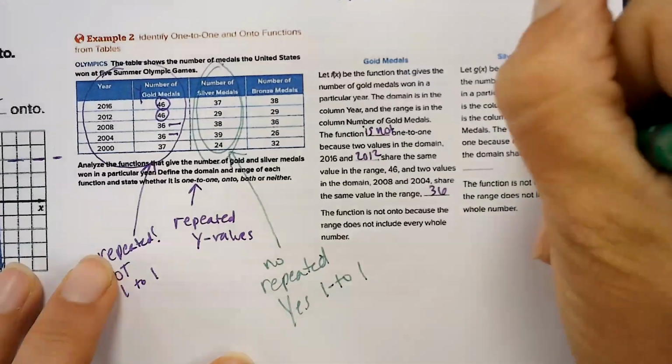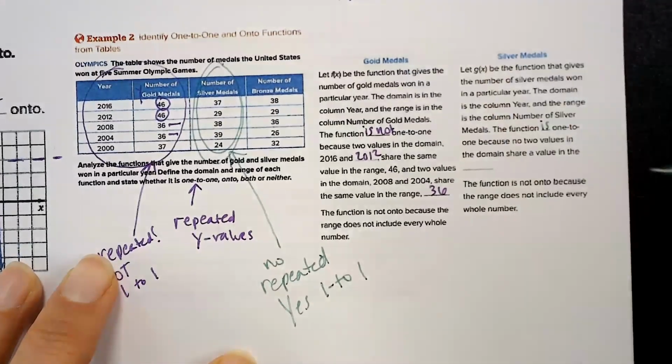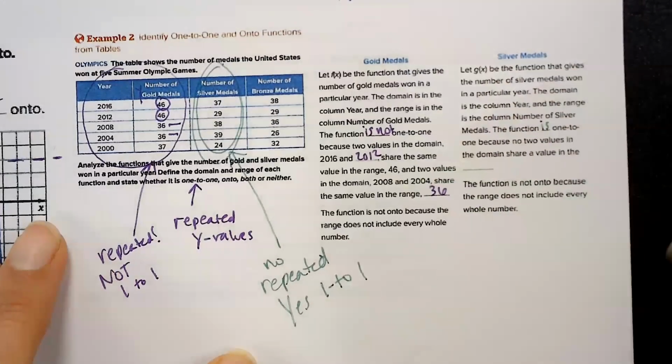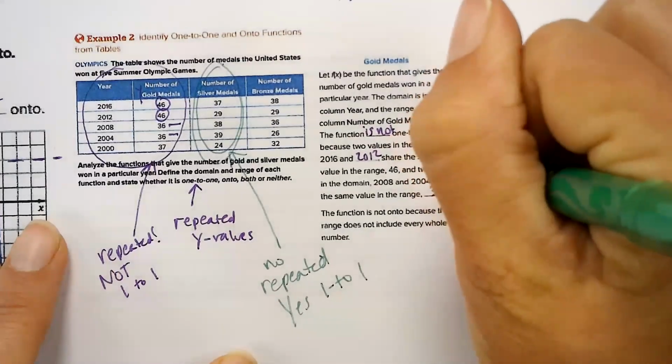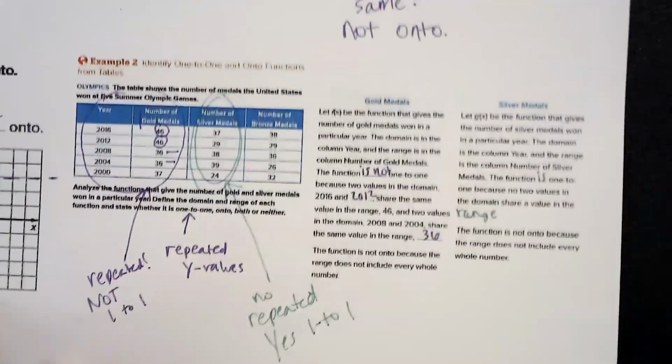The function is 1-to-1 because no value in the domain shares a value in the range. In the range, there's only one of each one.